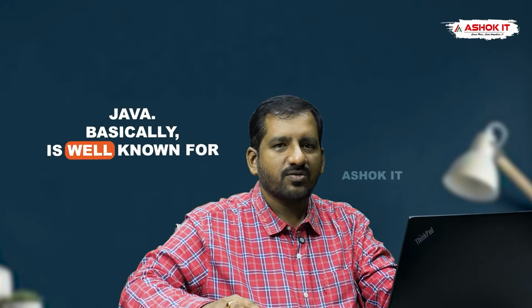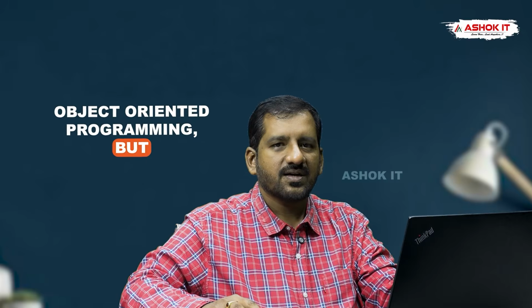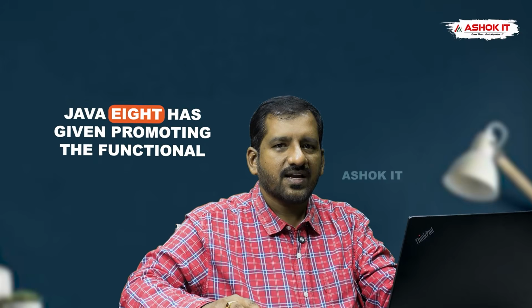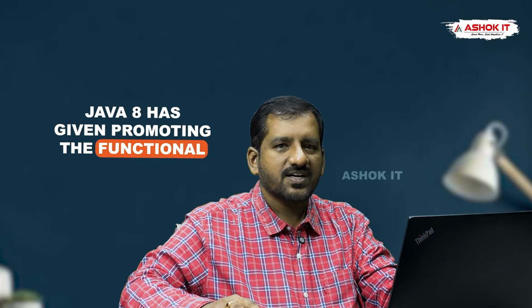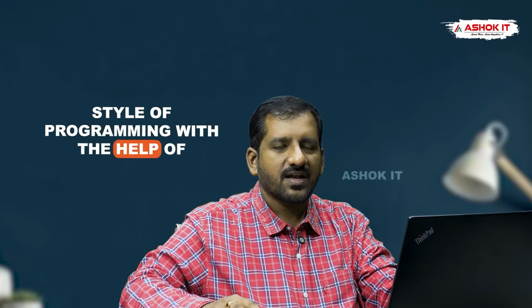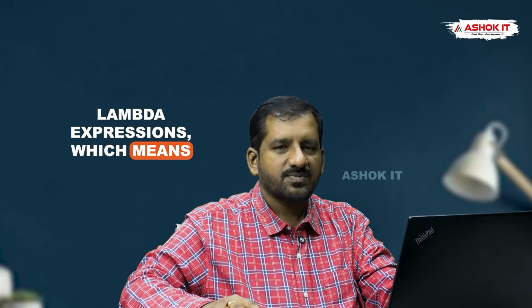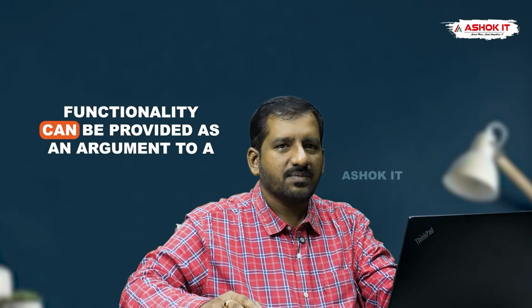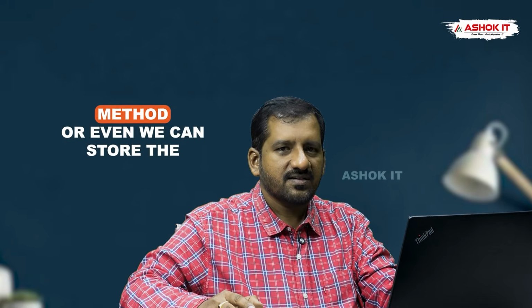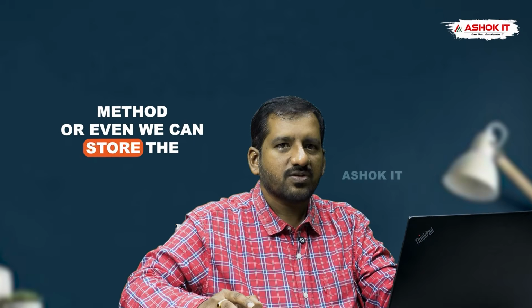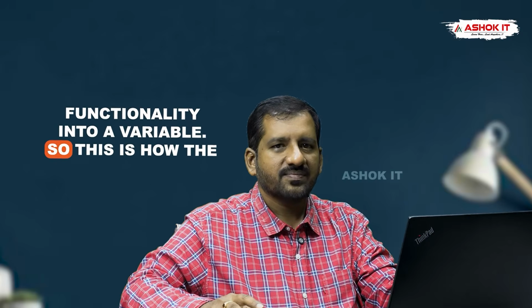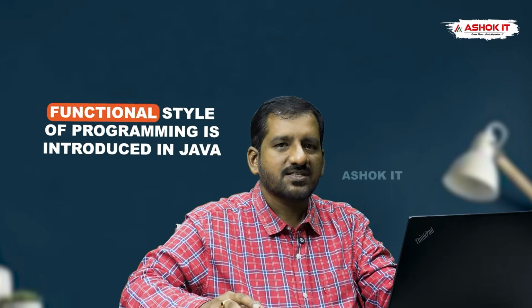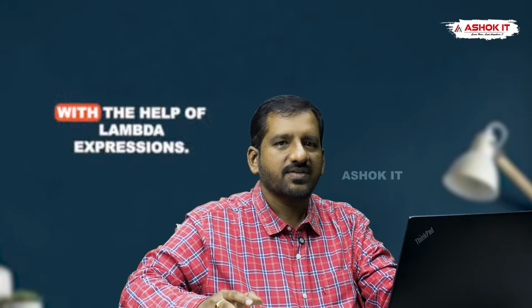Basically, Java is well known for object-oriented programming, but Java 8 has promoted the functional style of programming with the help of Lambda expressions, which means functionality can be provided as an argument to a method, or we can store the functionality into a variable. So this is how the functional style of programming is introduced in Java with the help of Lambda expressions.